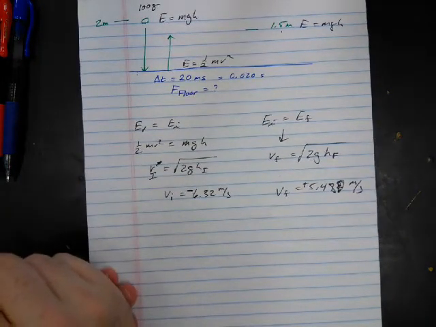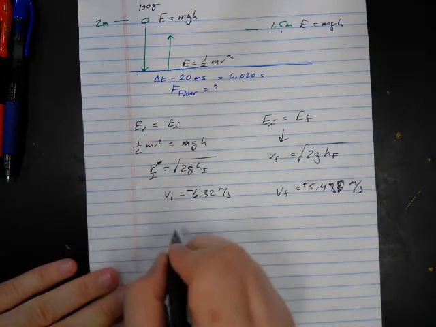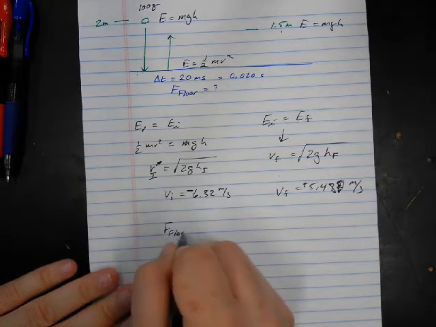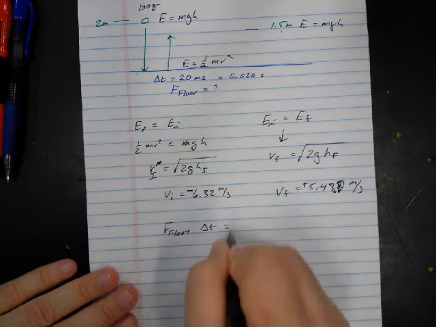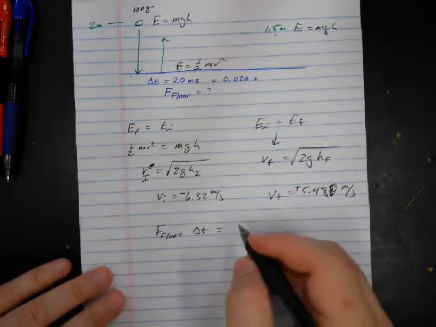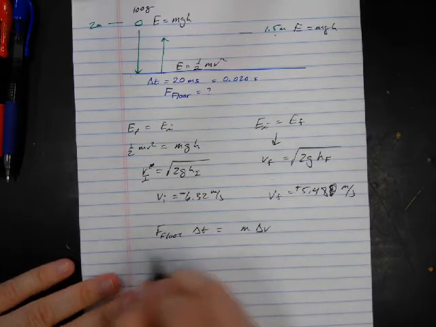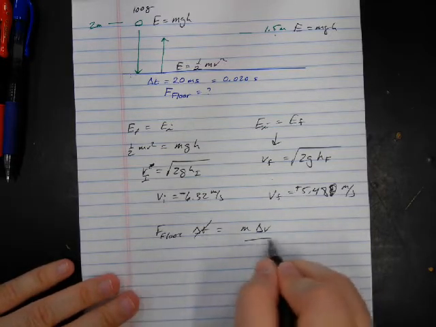So we're going to try to find this force. And we're going to use this impulse momentum theorem. Well, I mean, we can rearrange this.